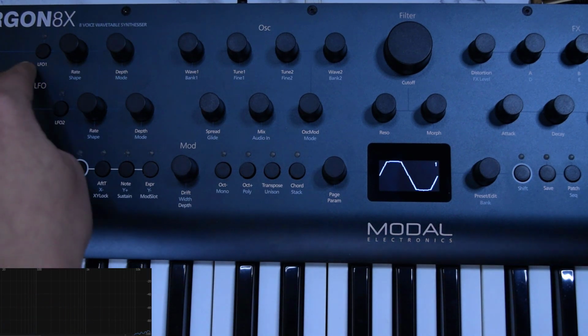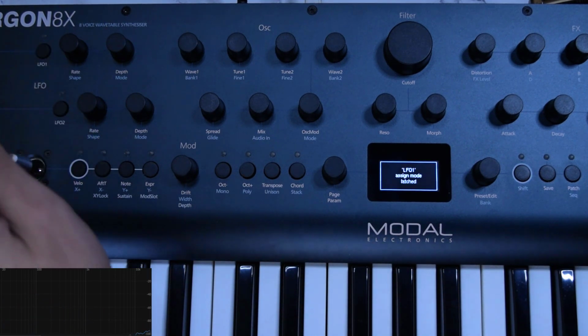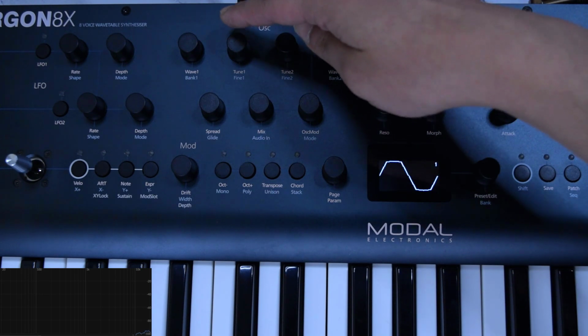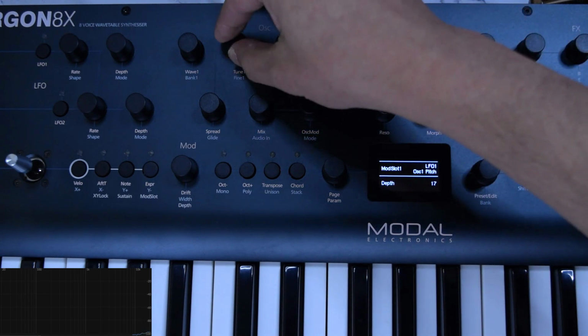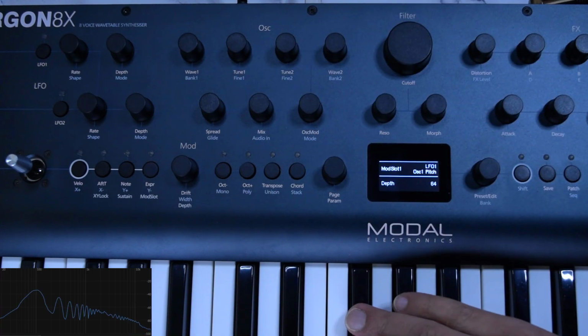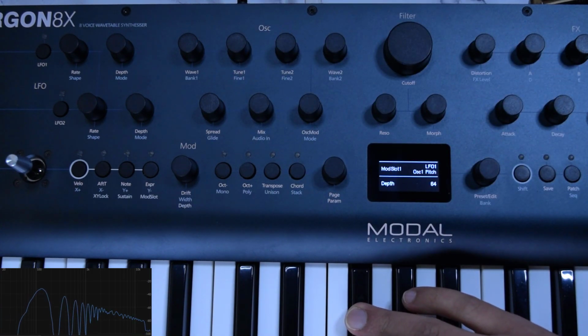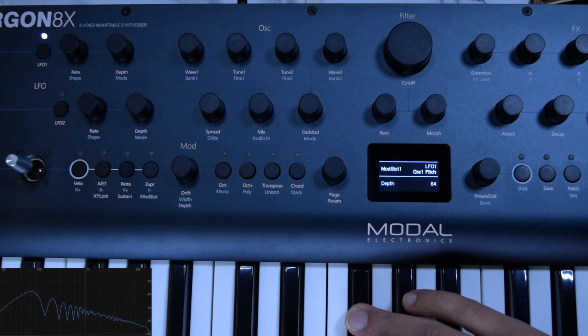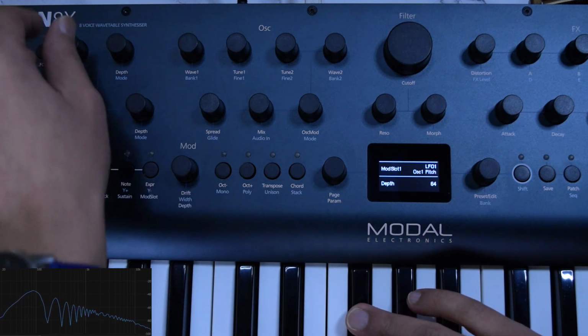Now, I'm going to go to LFO number 1. I'm going to tap it and assign it to the pitch of oscillator number 1. And I'm going to go really aggressive, right? Just to show you how it works. Now, when I play a key, if you see it on the spectrum, the pitch is going to go up and down, because that's what we are doing.